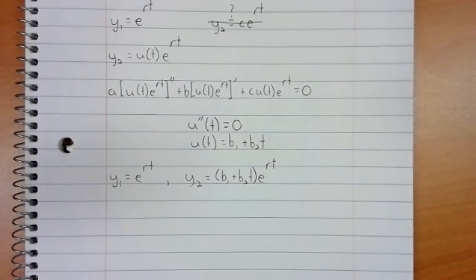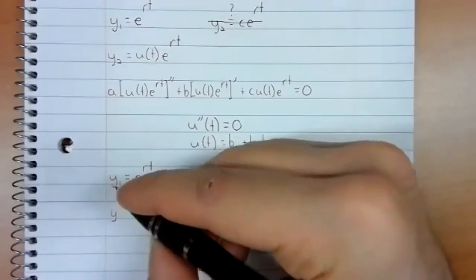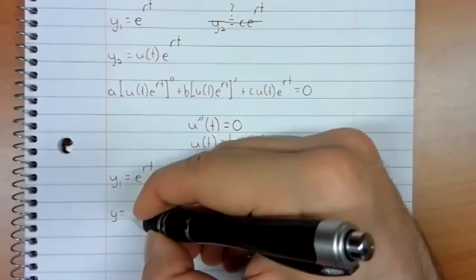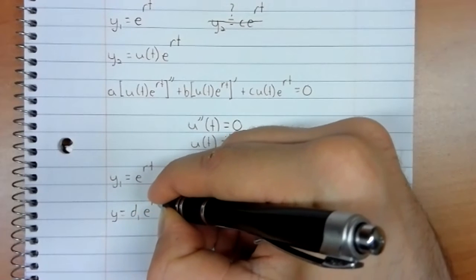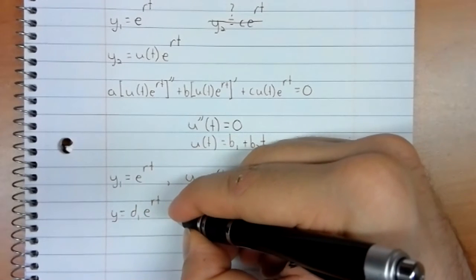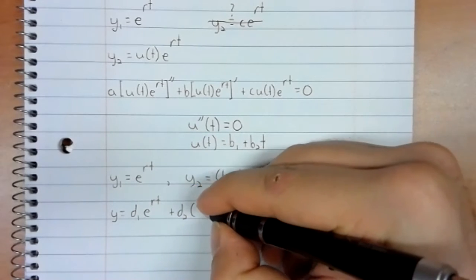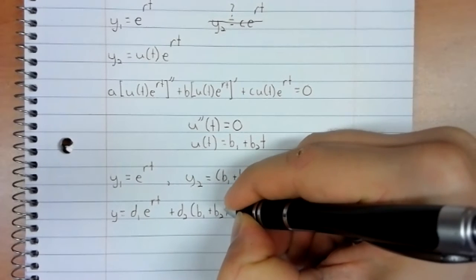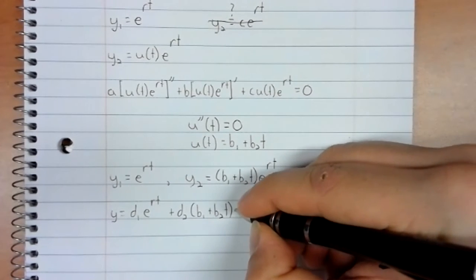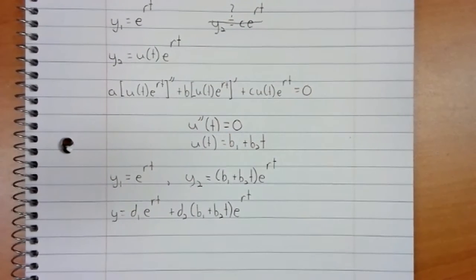And we can form the general solution. y = d₁e^(rt) + d₂(b₁ + b₂t)e^(rt).